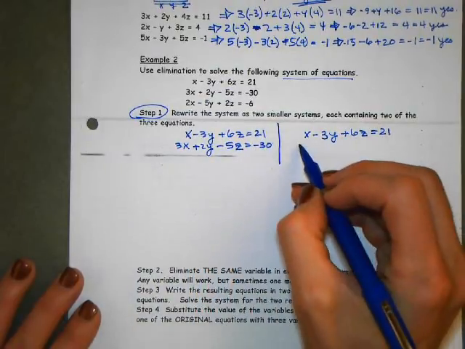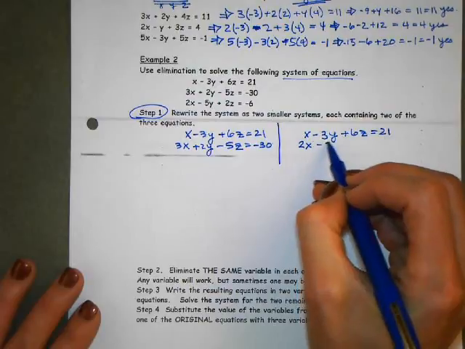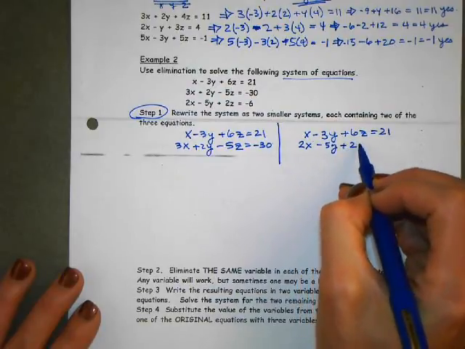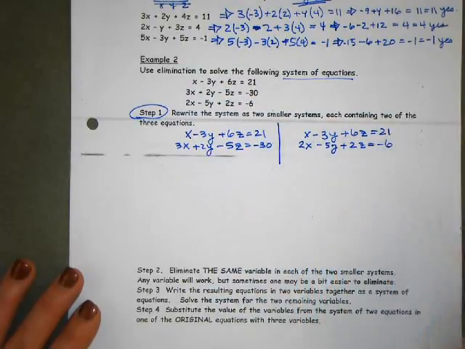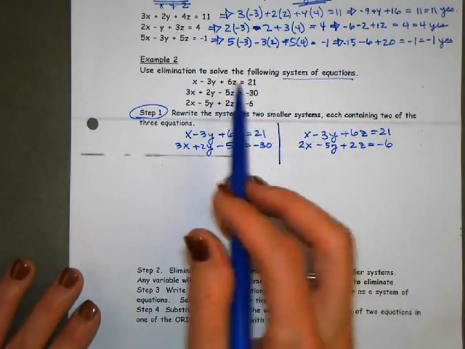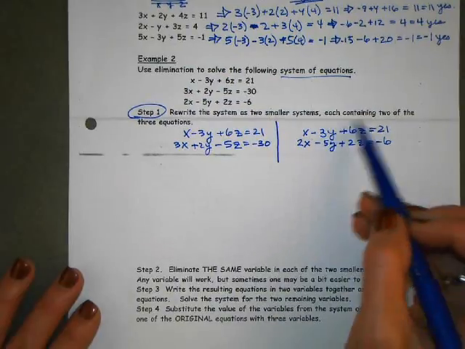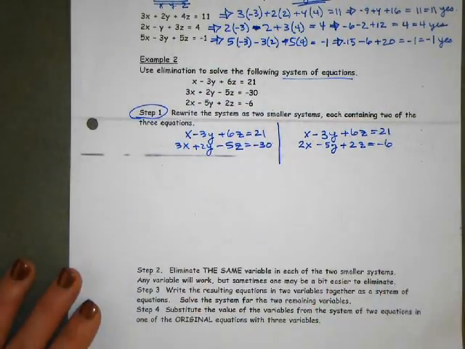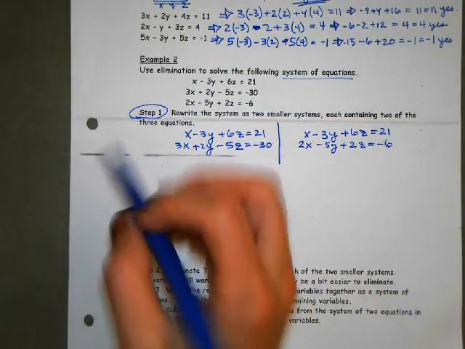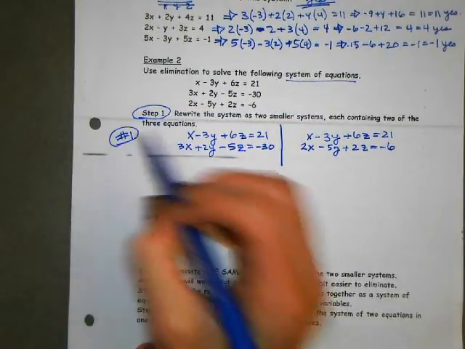And then I'll do the 2x. Okay? And like I said, it doesn't matter which one you put on either side, but one will be shared. Okay? So each containing two of the three equations. Okay? So that's number one.